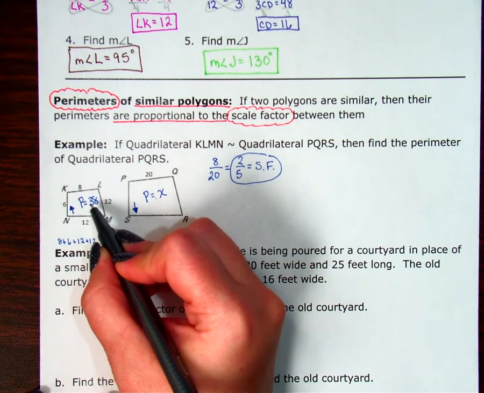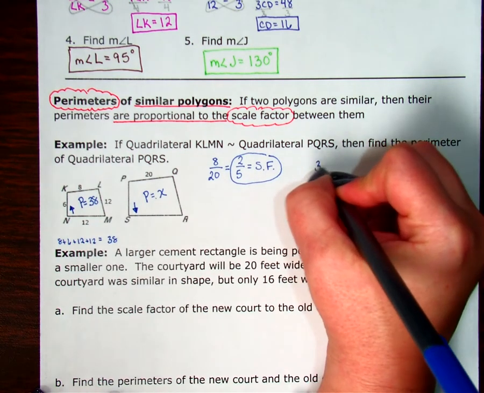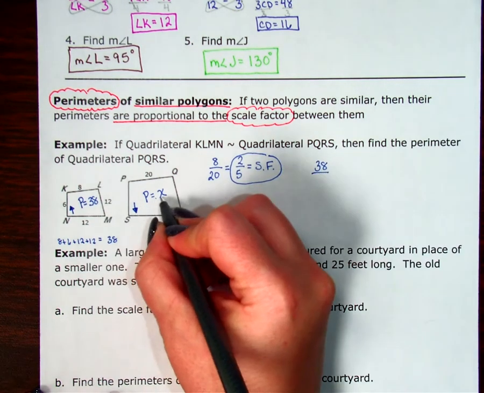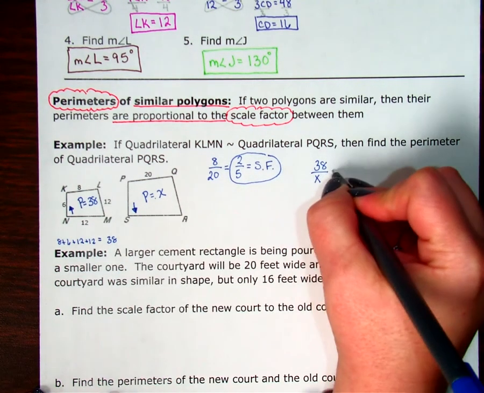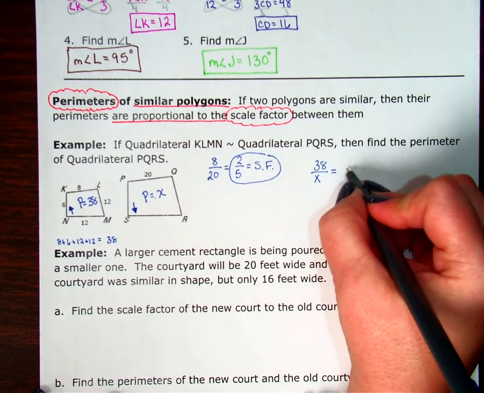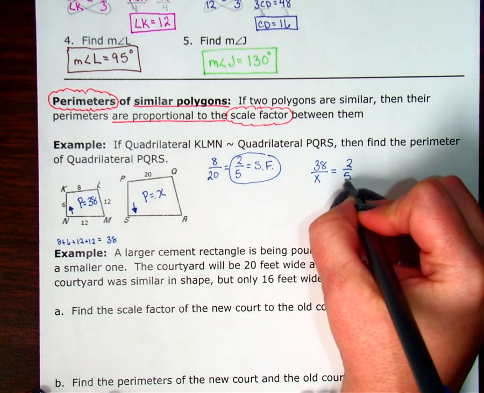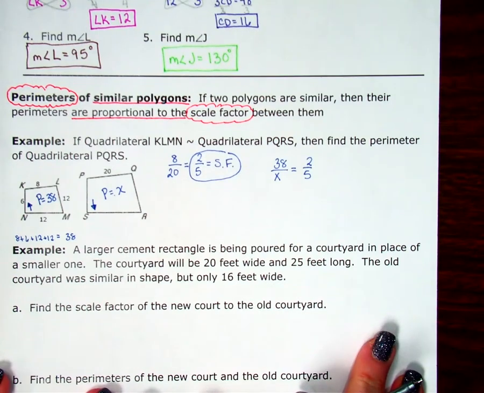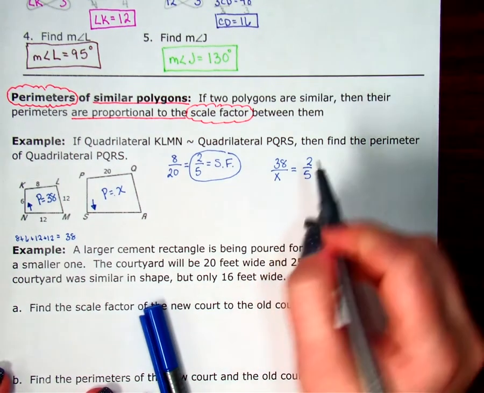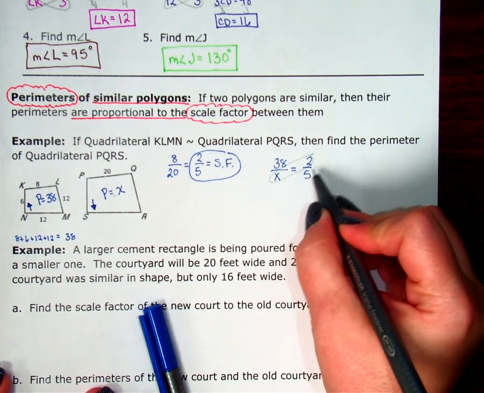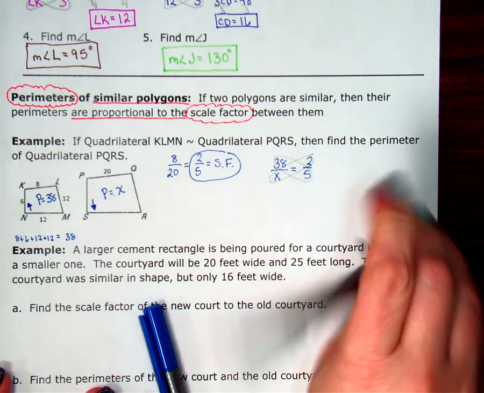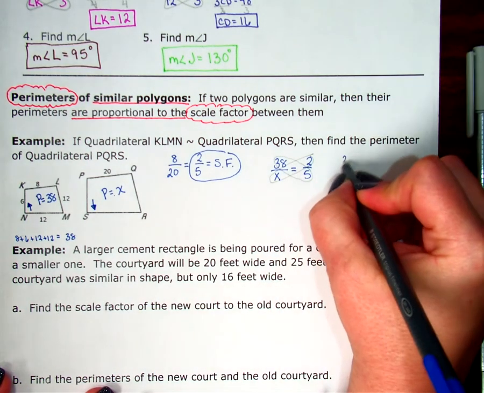Make sure you look at your arrows. I want the 38 on top, and I want the X on the bottom, and I know that's going to reduce to 2/5. Okay? All right, so now I just need to cross multiply. So I'm going to do 2 times X and 5 times 38.